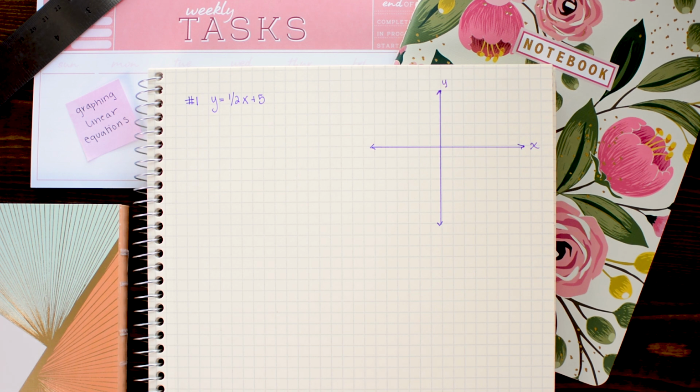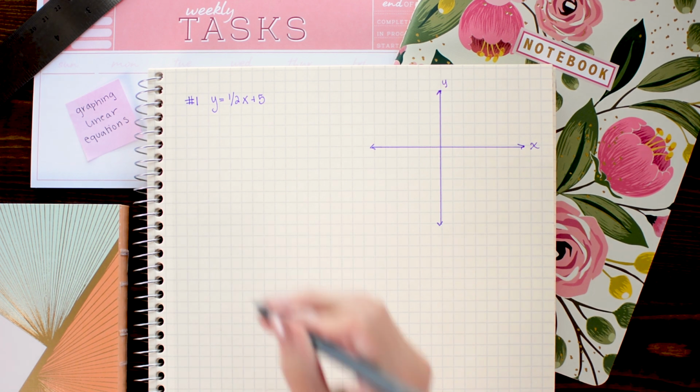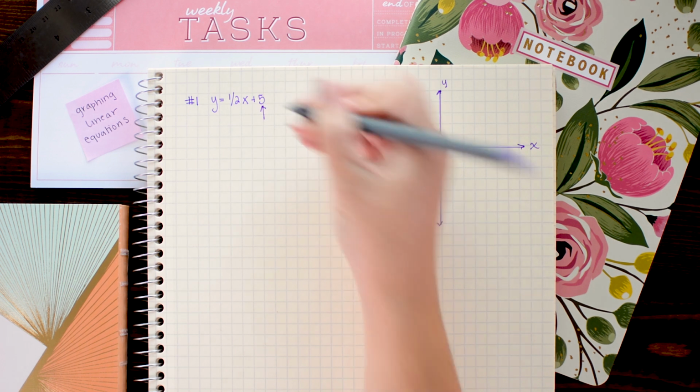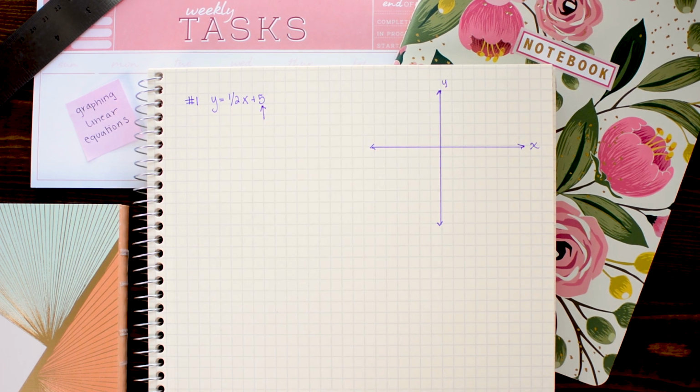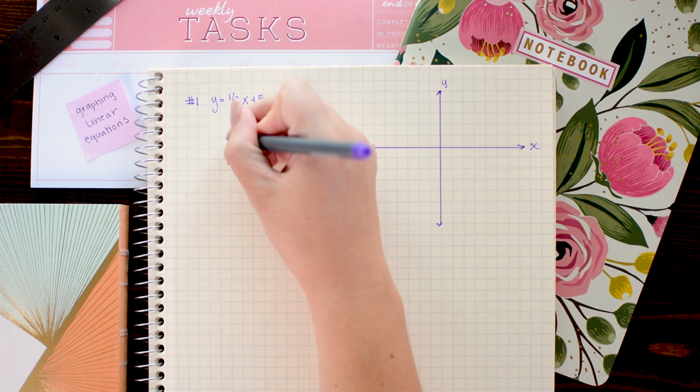Now we have two pieces of information that are really key in this problem. We have this number on the end that doesn't have an x attached to it. That is the y-intercept. And we have this number in front of the x. This is 1/2 in this case, and that is the slope.